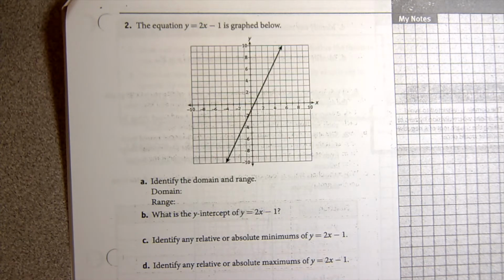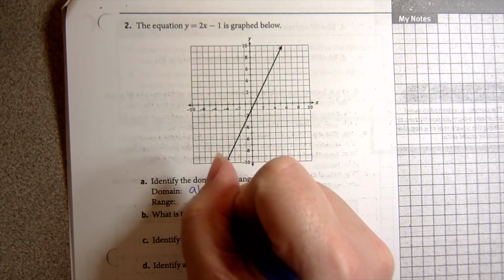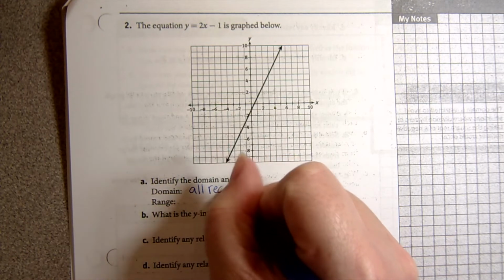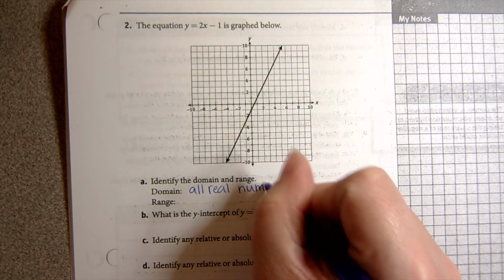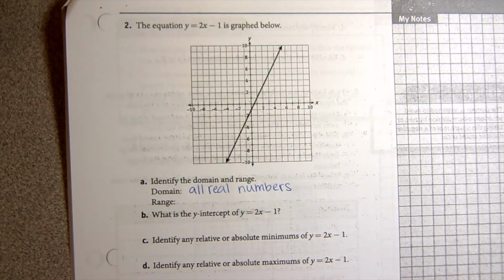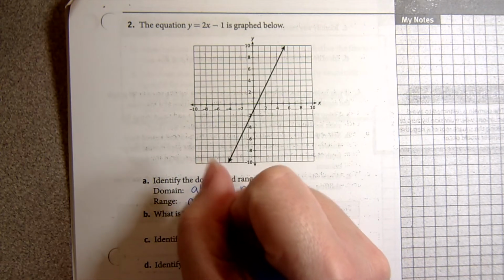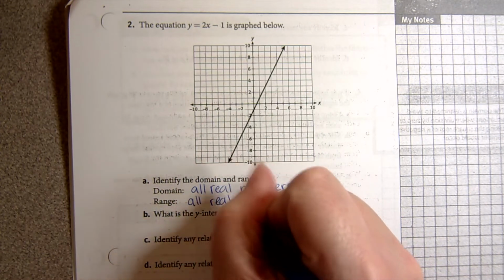All real numbers, because it goes to the left and to the right forever. What about the range? All real numbers. It goes up and down forever.